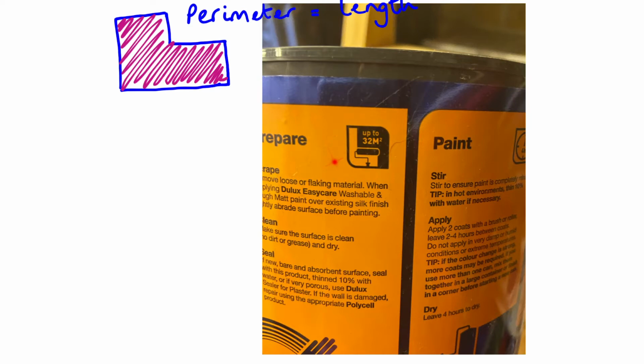It says up to 32 square metres, or m². That means square metres. We'll come on to that in a little while. So it tells you that this can of paint will cover up to 32 square metres. So we need to know what the total area of the walls is, if we're going to buy the right amount of paint.